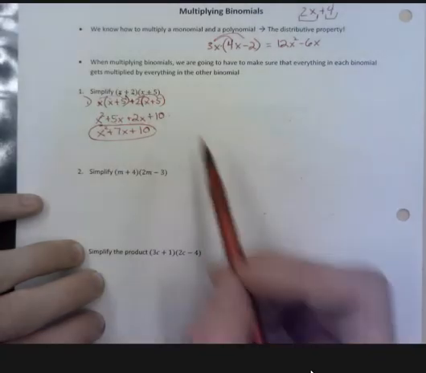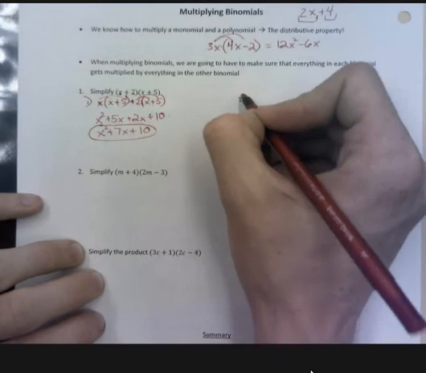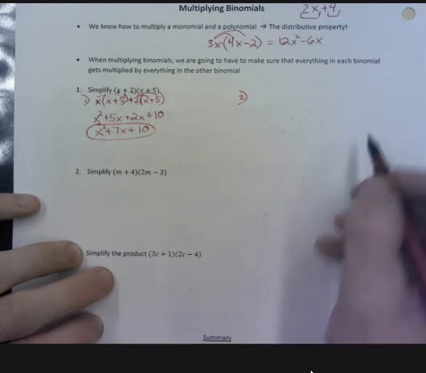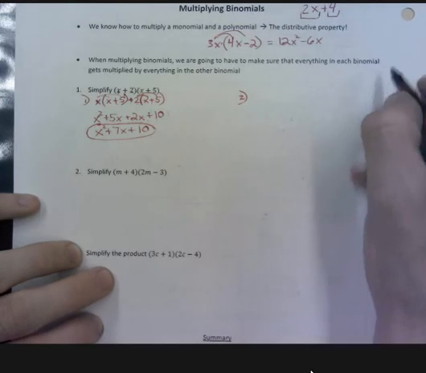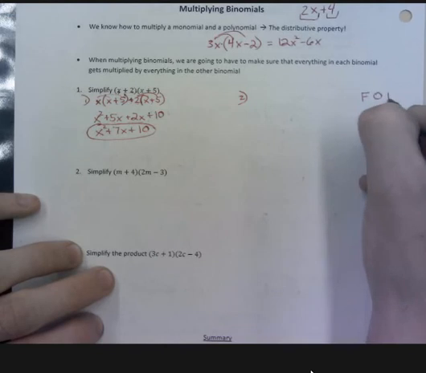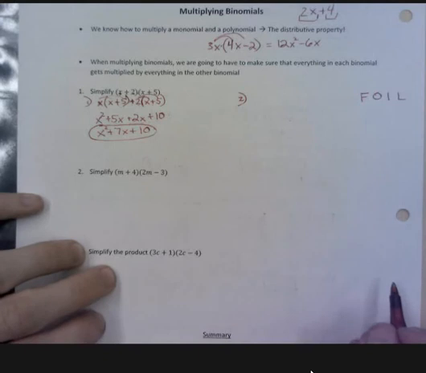Okay, second method, and this is the more commonly seen method because it has a nice acrostic that goes with it. The acrostic is called FOIL. It spells foil. It has nothing to do with food. I wish it did, though.